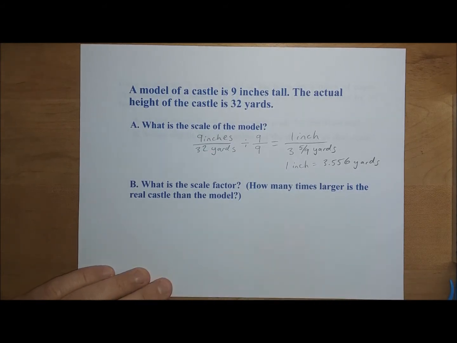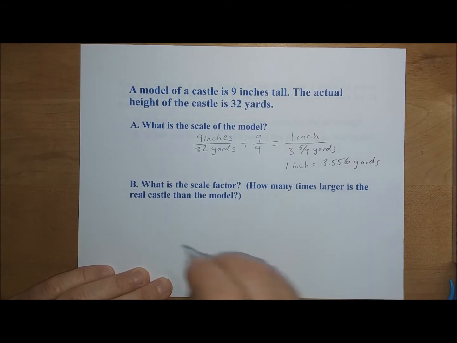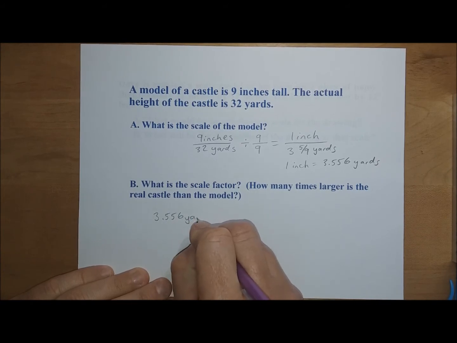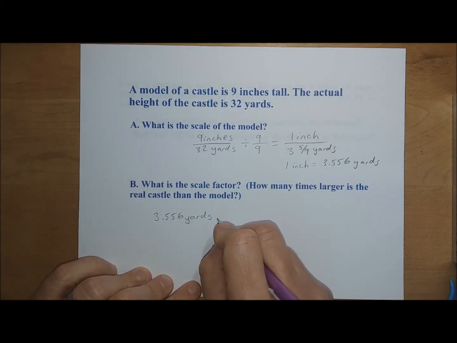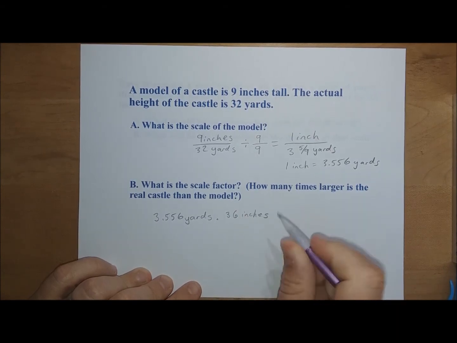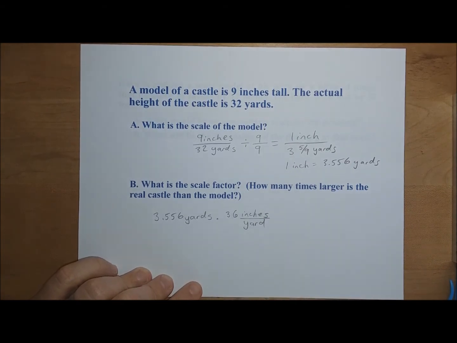So, well, we could go through that dimensional analysis again. We could say, all right, 3.556 yards. Okay, and now you might want to take a little shortcut here. I know some of you are saying, hold on, I know there's 36 inches in a yard. So maybe you want to say, multiply that by 36 inches per yard, right?